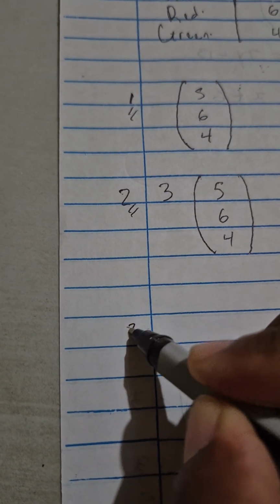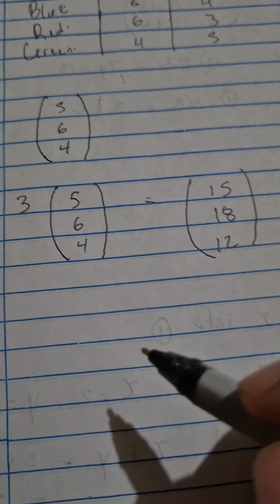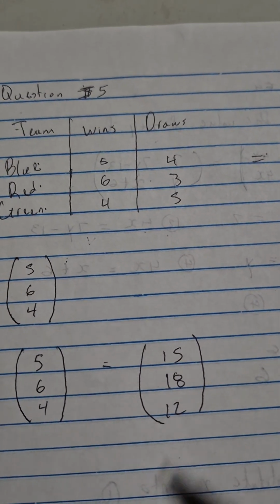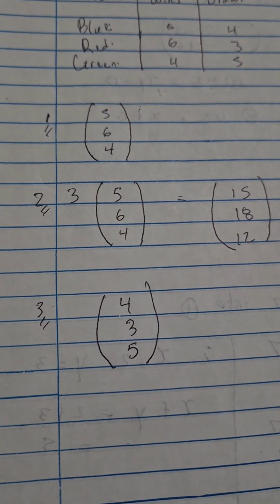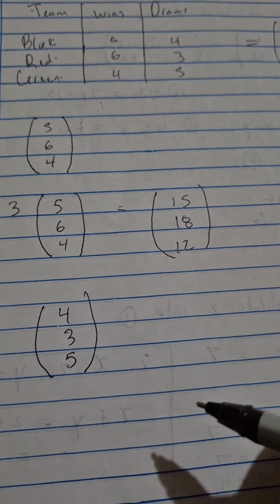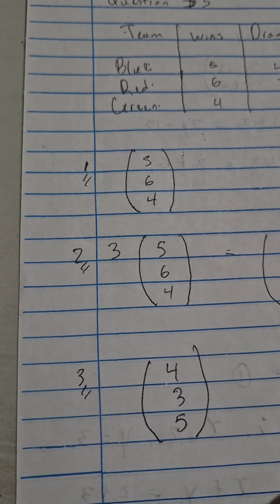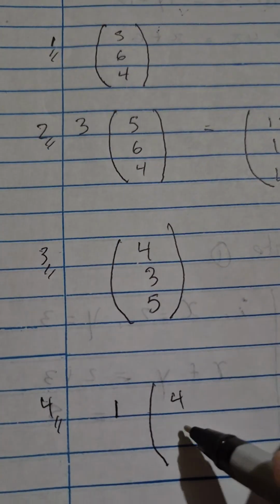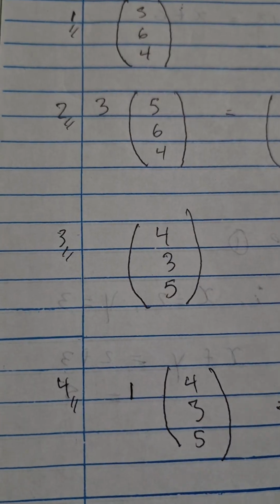Now the third part of the question, similar to the first one, is that we're going to write a matrix for the number of draws. And if you remember, looking at the table, the draws would be right here. So it would now be 4, 3, 5. And that's another mark. And the last question asks you to calculate the total points for each draw. Now this is really simple because whenever they draw, they receive just 1 point. So if you're going to scale or multiply again, you just write this. And 1 times anything will literally give you back the same thing.